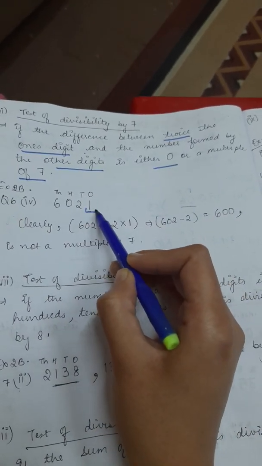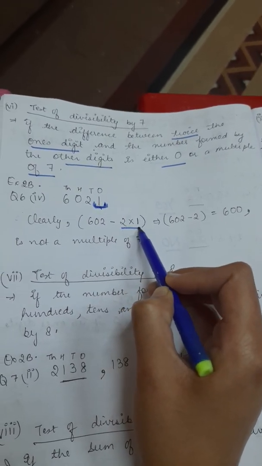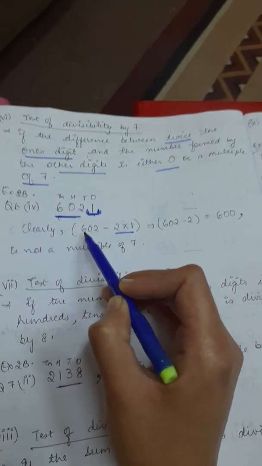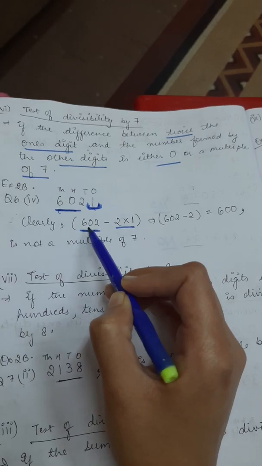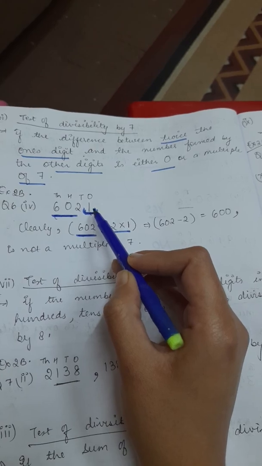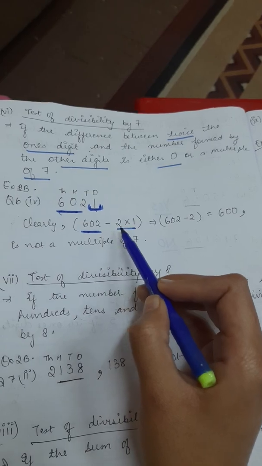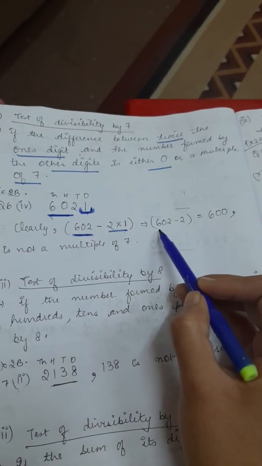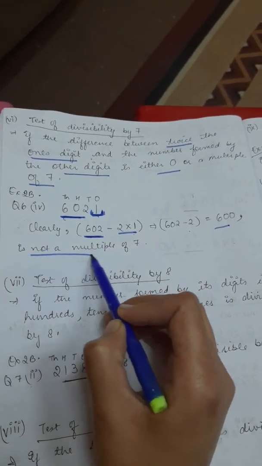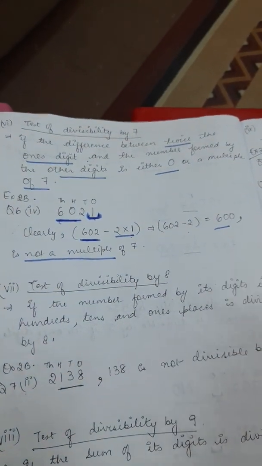So this number is given to us at its ones digit, that is 1. This number we are going to multiply by 2, and from the rest of the digits we have to take the difference. We write down the rest of the digits here, and the difference will be between these digits and the number at the ones digit multiplied by 2. So 602 minus 2 into 1. So here 602 minus 2 is 600, which is not a multiple of 7. Therefore, this particular number is not divisible by 7.